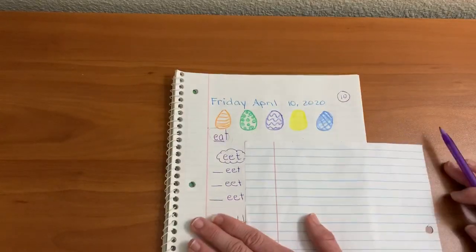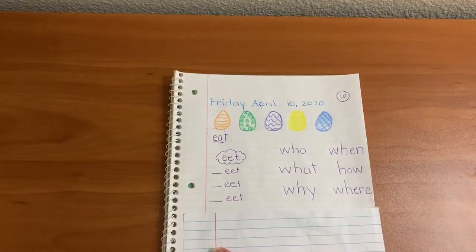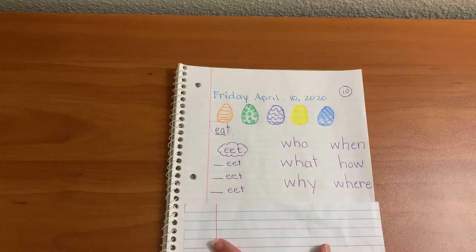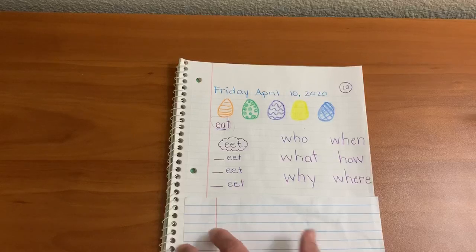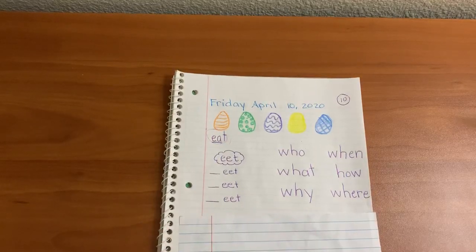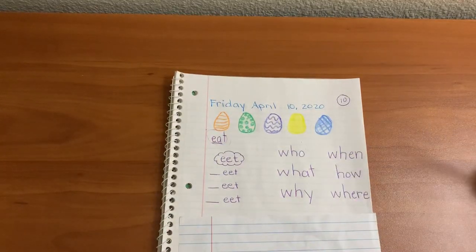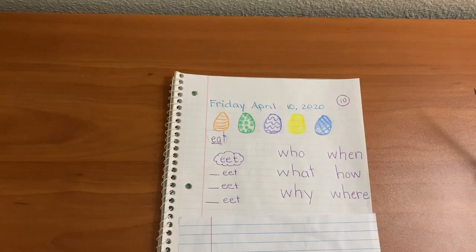Over on this side, we have a bunch of question words today for our sight words. Some of these will be very unfamiliar, but I think these are going to be important words as we go back and retell stories and as we write about what we've read or create our own stories.